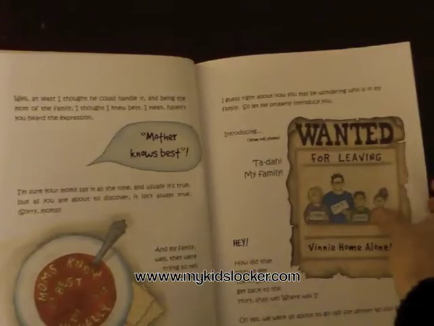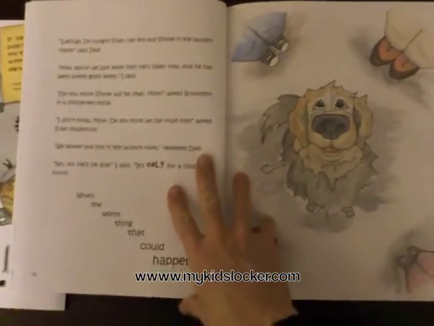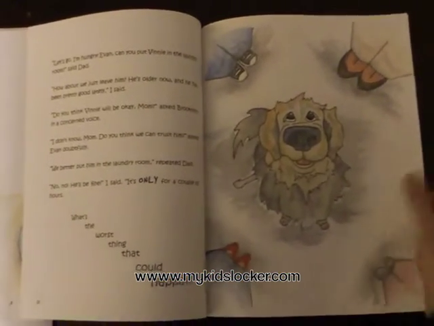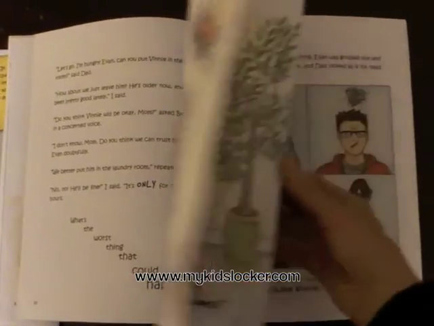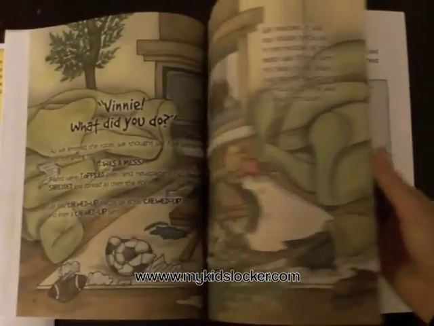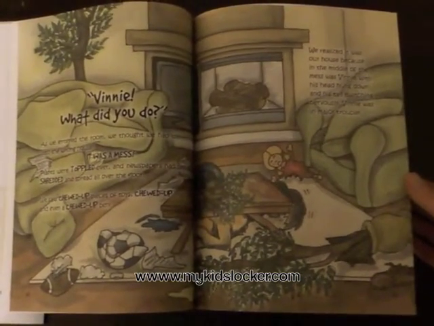And with that being said, these are two fantastic books for your classroom, and you can use them to talk about different graphic organizers, and we're going to be getting to that shortly. But spend some time reading these stories to your kids and learning about the adventures of Vinnie.